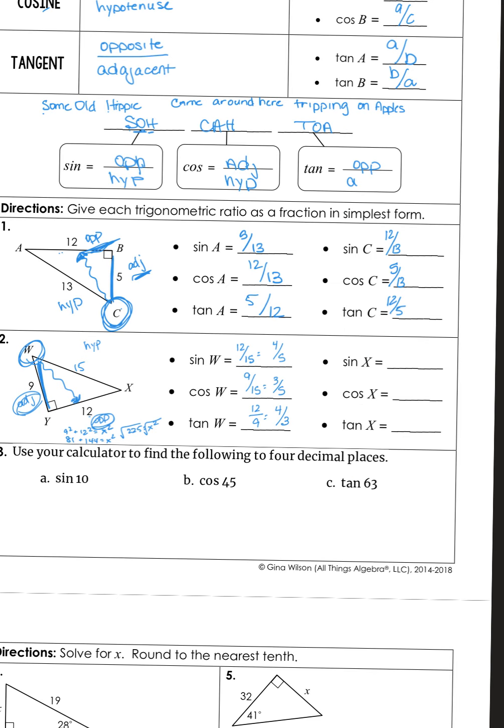When I go to do x, basically we start all over. So you erase all this stuff here. You're going to start all over. We still know this is 15. So now we're using x. So opposite side is now going to be the 9. Hypotenuse is still the 15, and now the 12 is the adjacent side.